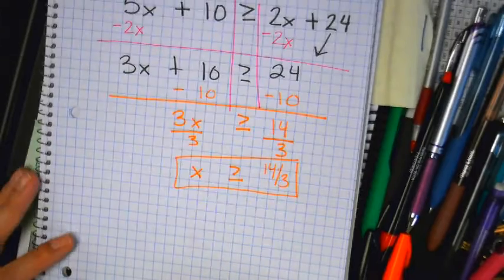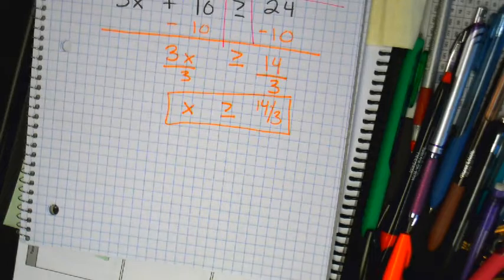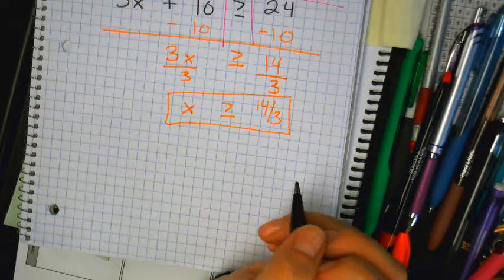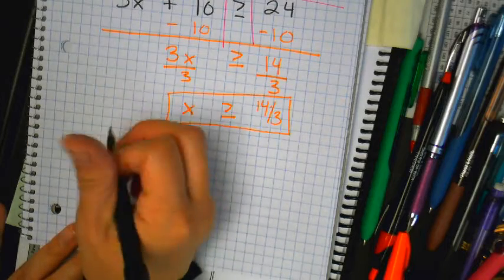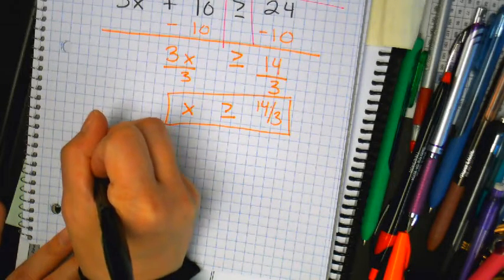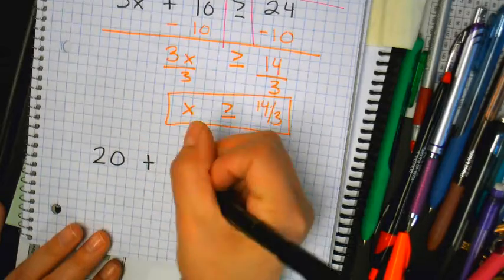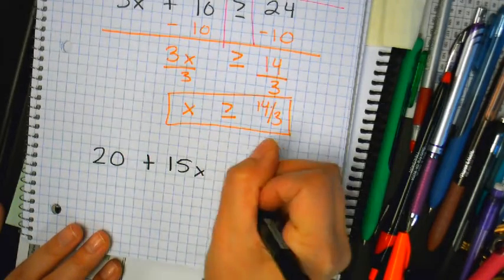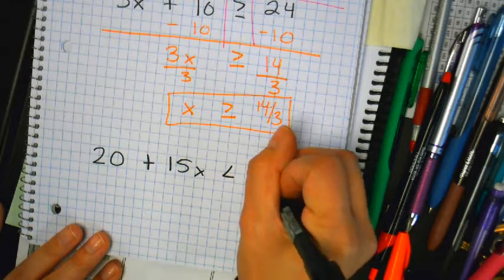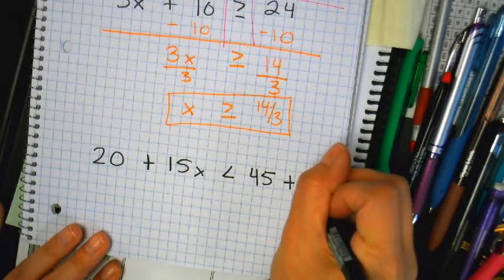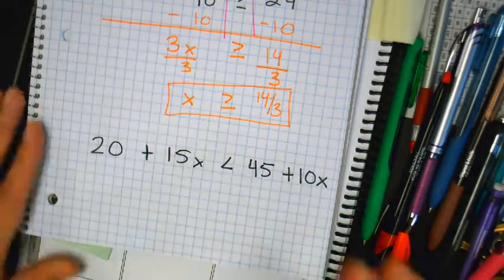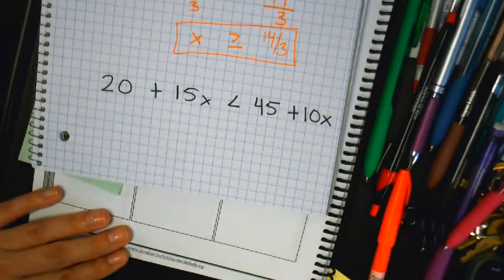Let's see this next one. Ms. Dominic, in high school, do they go faster? Yes. Well, this class goes a little bit faster. All right. So let's say I have... That took up a lot of space. Okay. 20 plus 15x is less than 45 plus 10x. Can we do this on our own? Yes, of course.